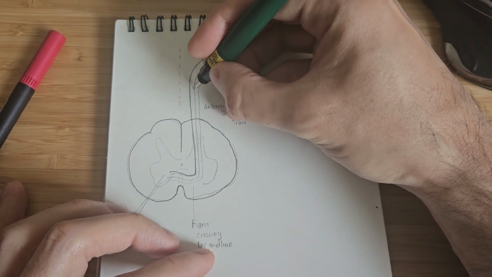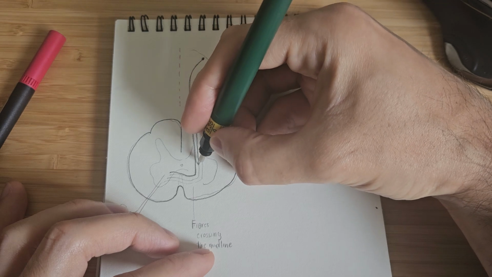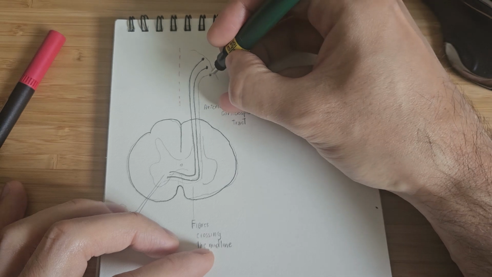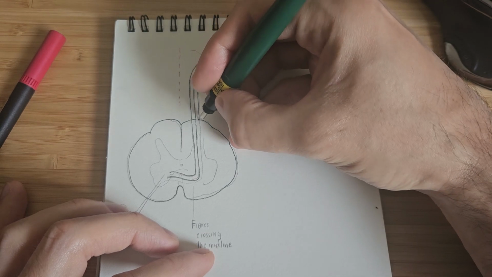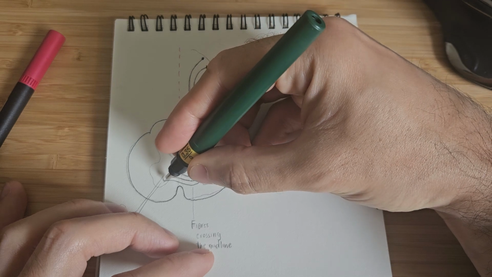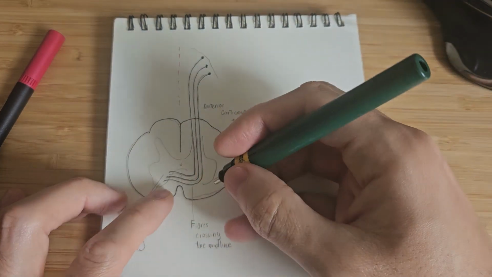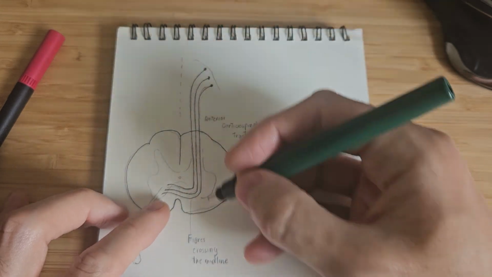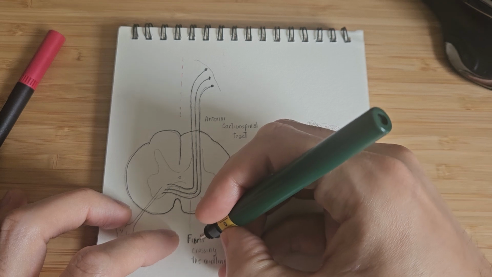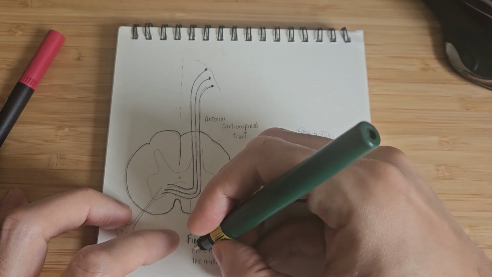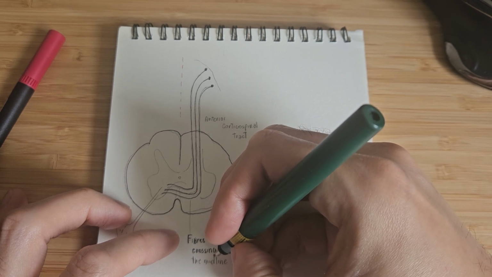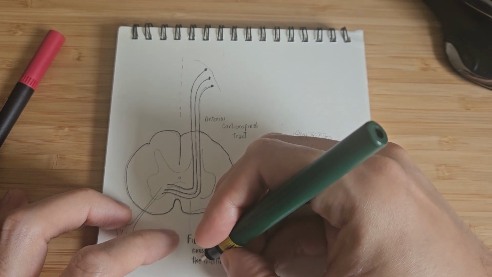Different fibers of the anterior corticospinal tract. And the fibers will cross the midline. The red one is representing the midline of the spinal cord. Fibers crossing the midline.